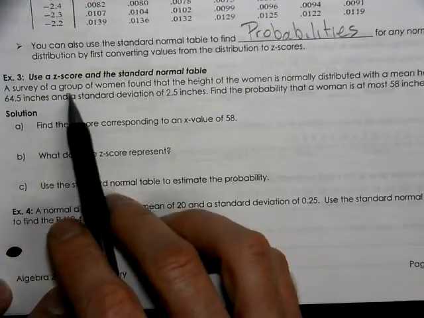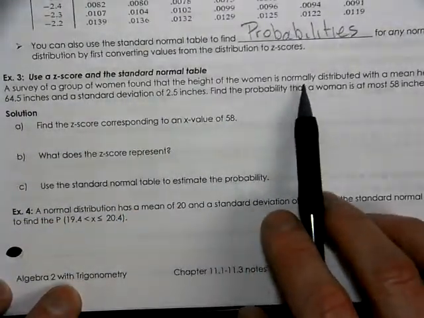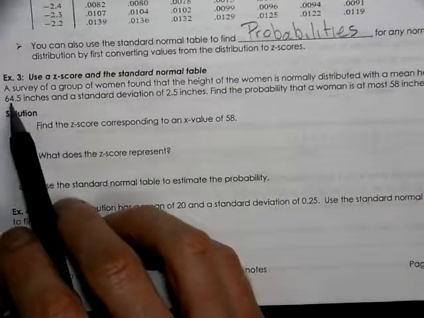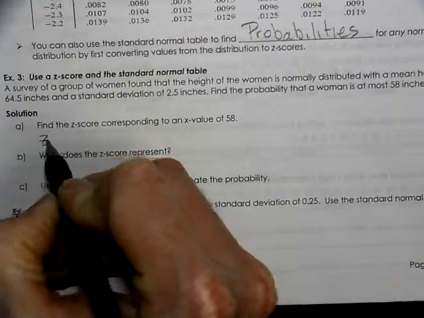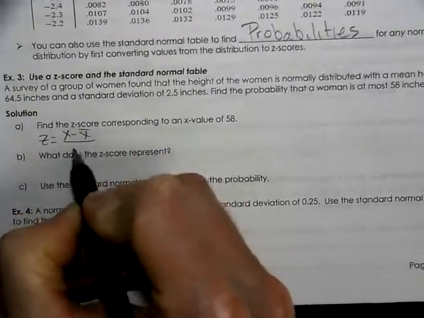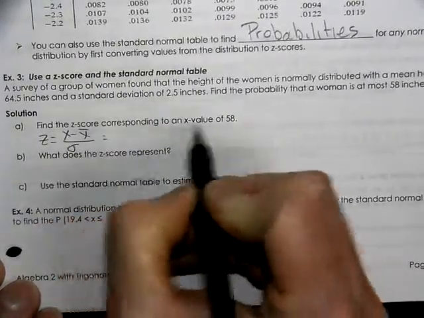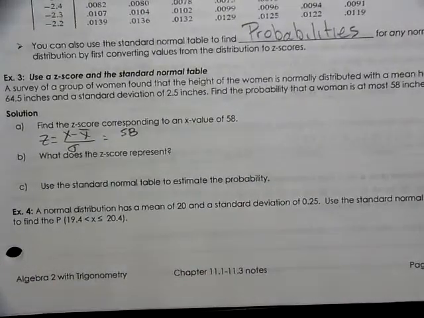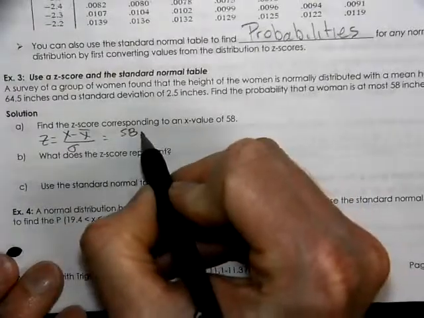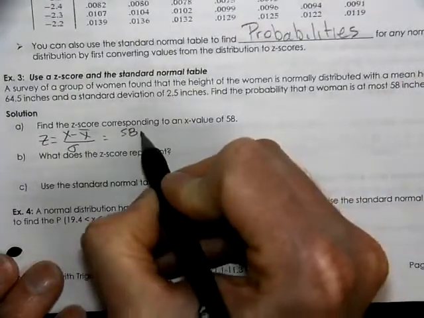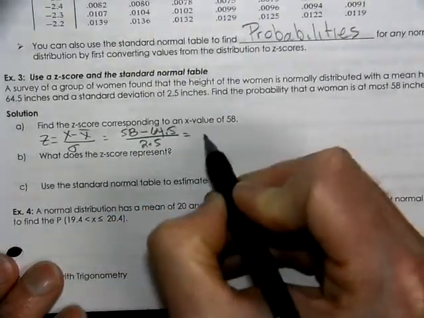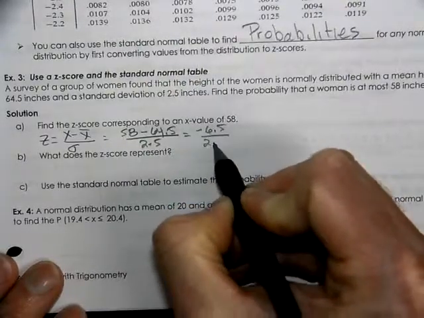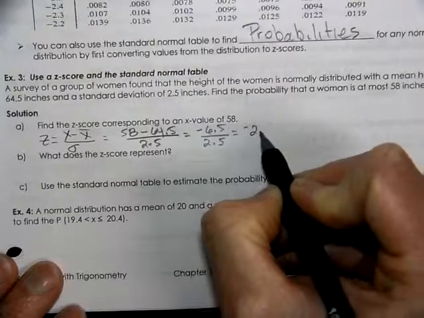standard normal table. The survey of a group of women found that the height of a woman is normally distributed by the mean height of 64.5 inches and a standard deviation of 2.5. So to find our z-score, which is our number minus the average over our standard deviation, our number is 58. We want to know what percentage of the women are at most 58, minus the average divided by our standard deviation. When we do this, we get negative 6.5 divided by our 2.5, and that comes out to negative 2.6.